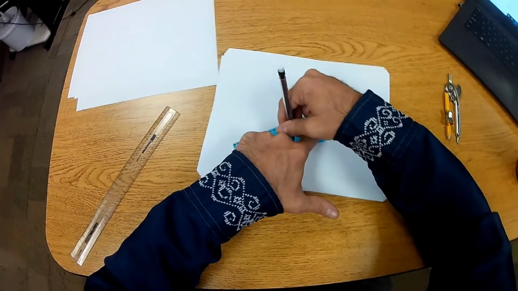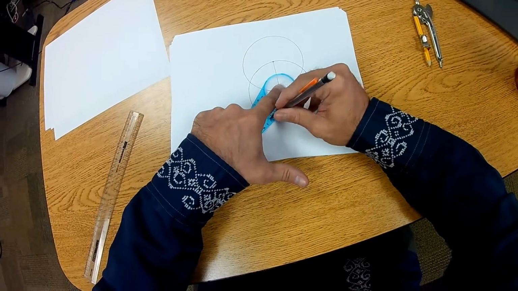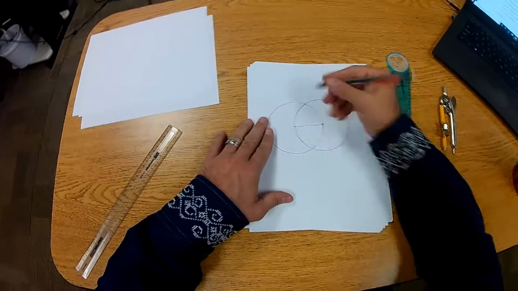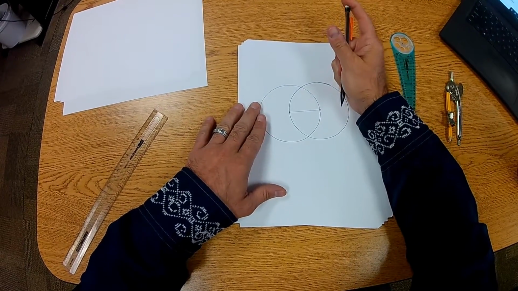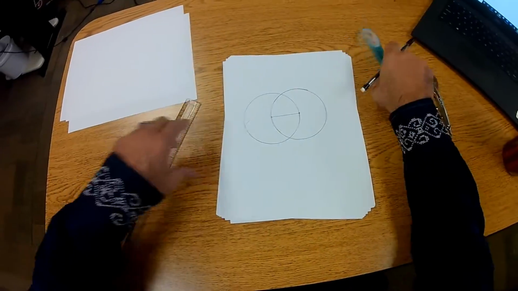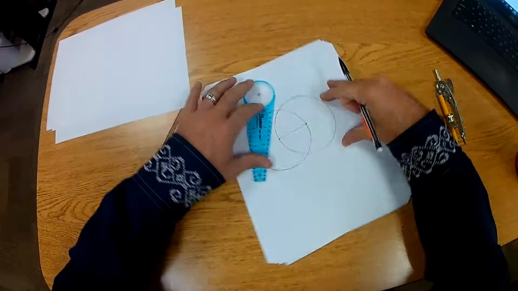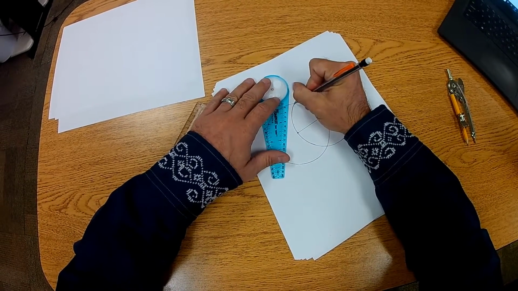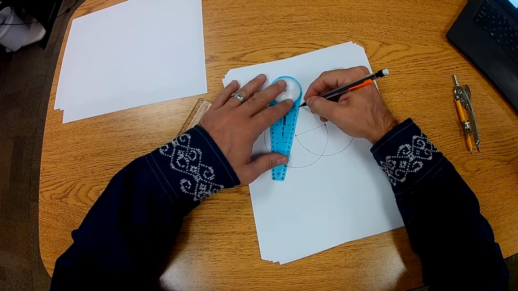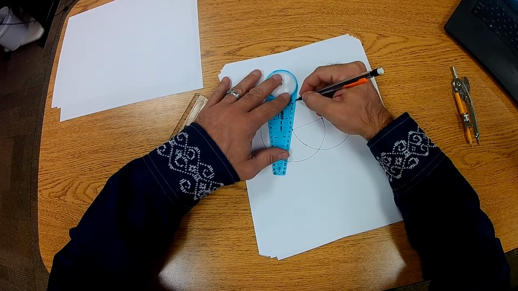That's good. And there we go. And we got ourselves an equilateral triangle from this point here. I can connect this point to each of the ends.